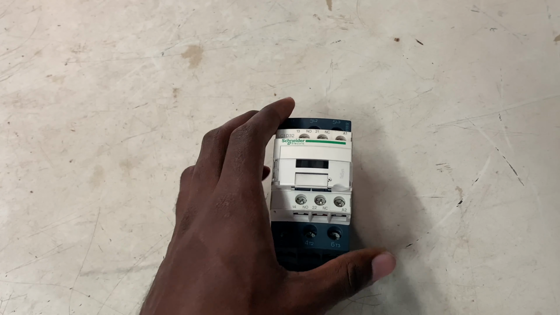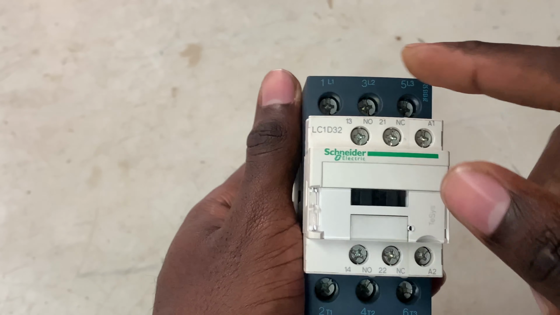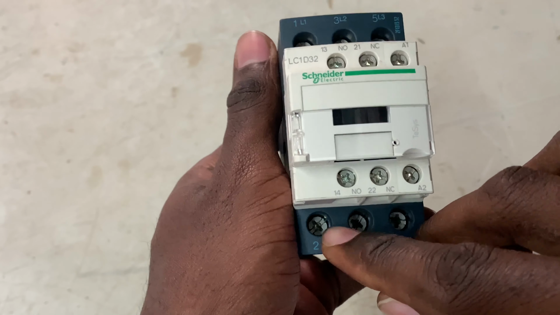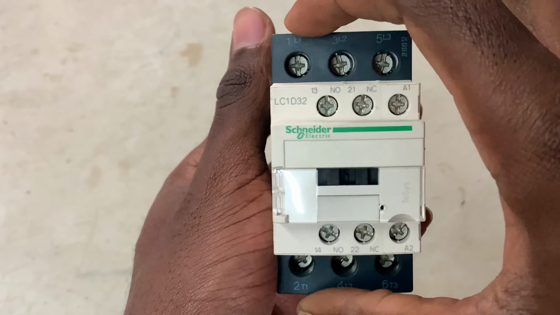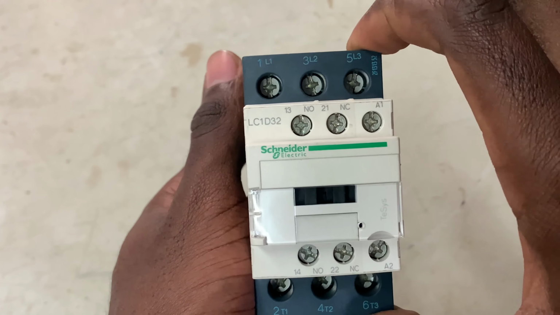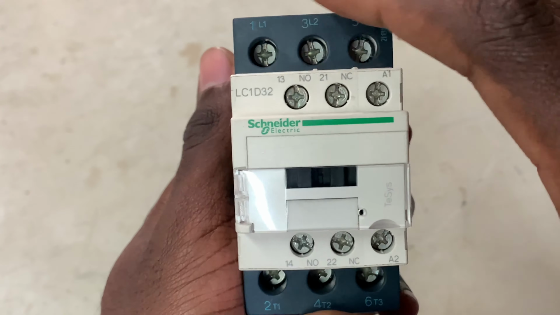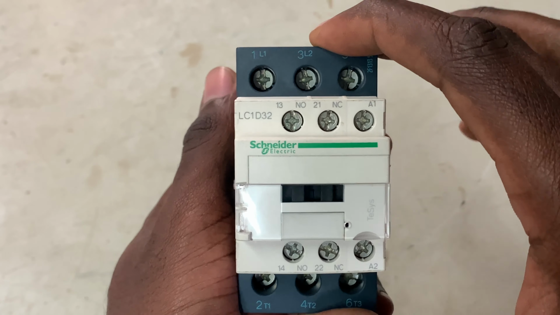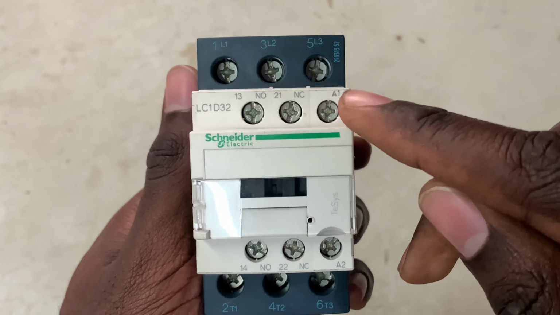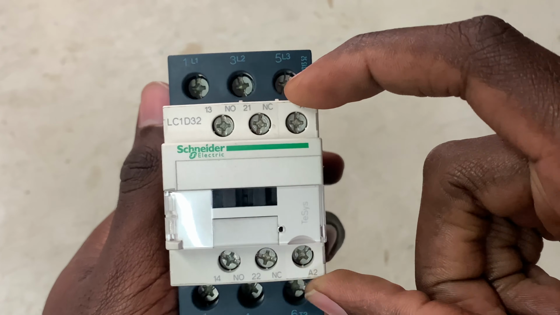So the contactor has three main contacts, where you have L1 and T1. This is one pair of contact. These are the main contacts. This is one pair of contact, this is the other, and this is the other. So the contactor has three main pairs of contacts. These pairs of contacts are normally open until the contactor is energized. Right? A1 and A2, these are the coil. This is the coil of the contactor.